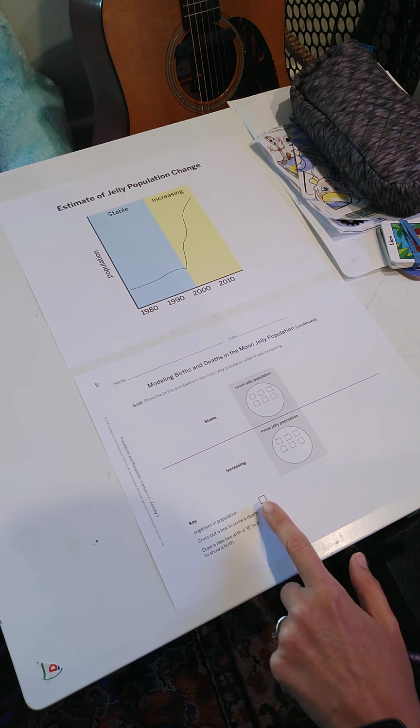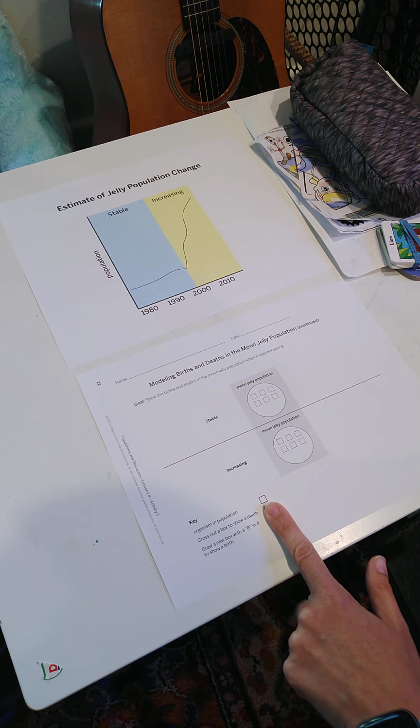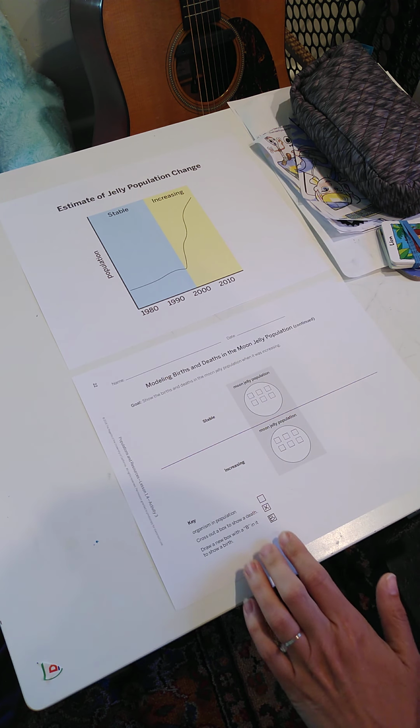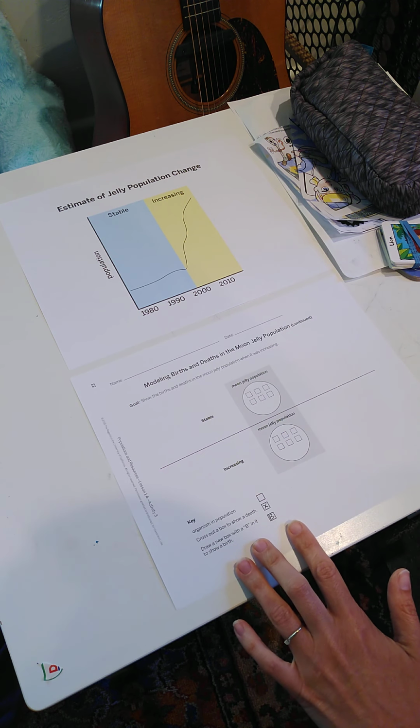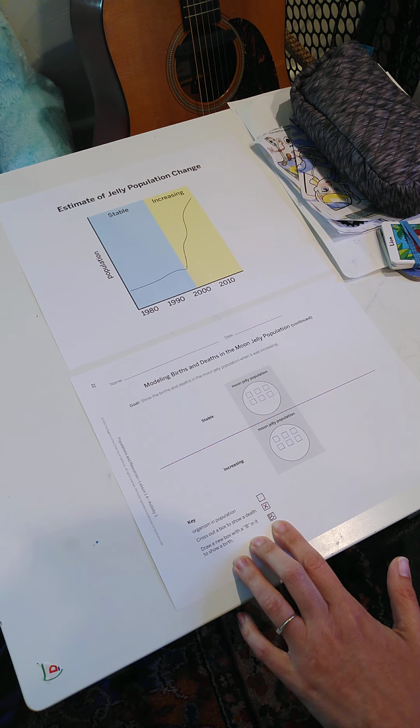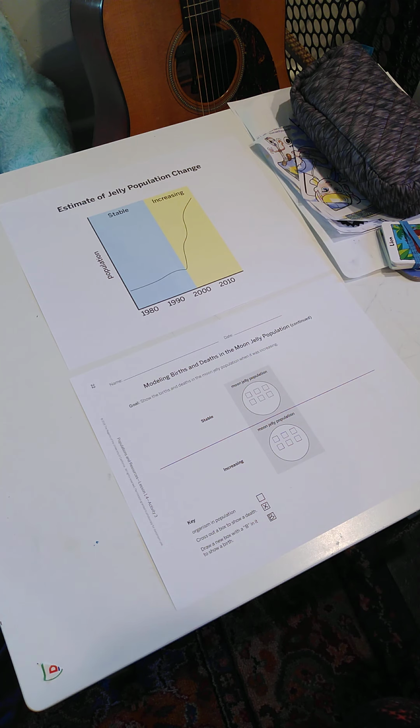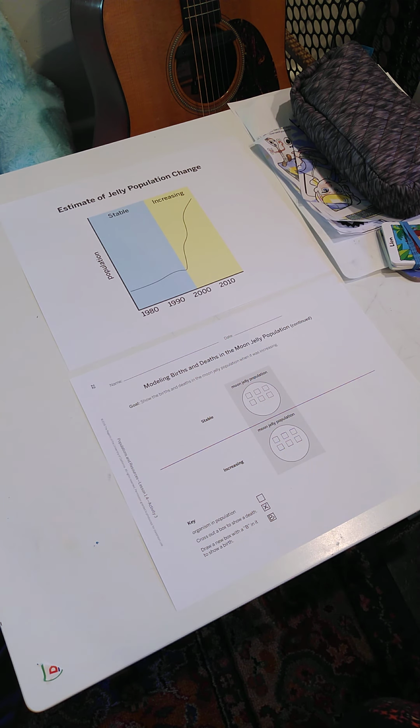So we have the key down here. It says each box represents an organism in the population. Got that? If we want to show a death, we're going to cross out the box. And if we want to add a birth, we're going to draw a new box with a B in it. There are many different ways to show this because we're just showing trends. We're not working with a total number.